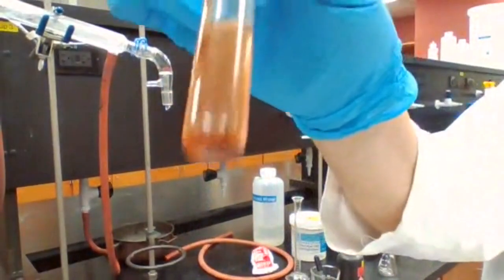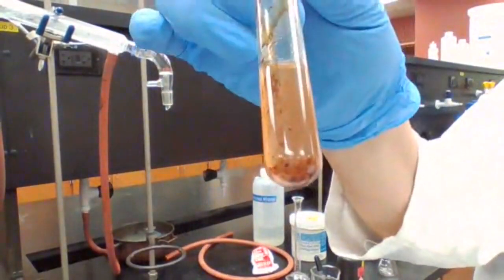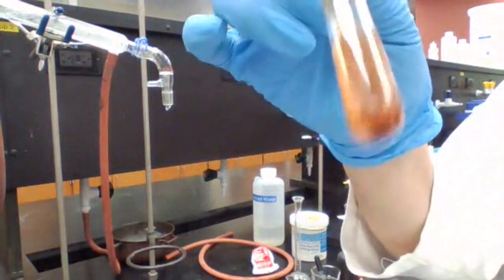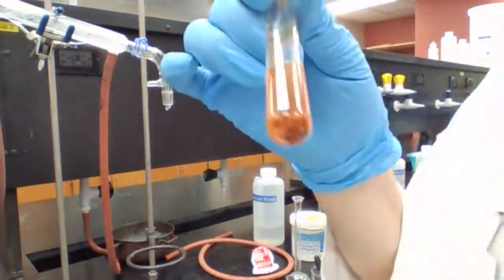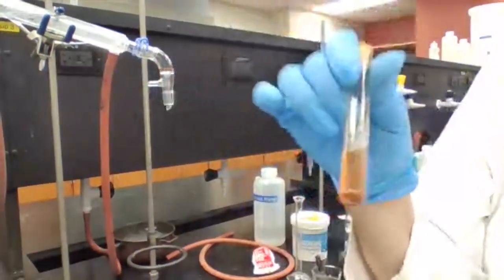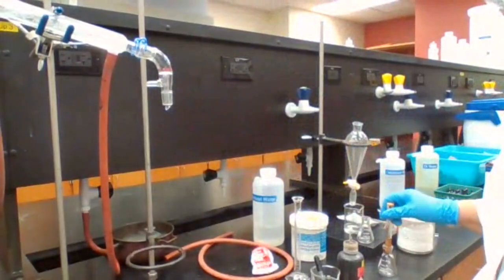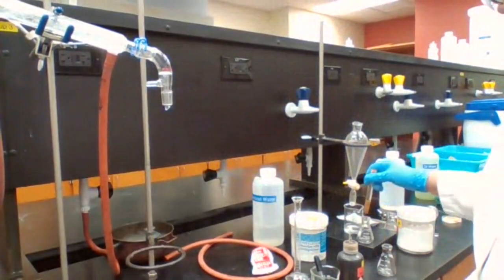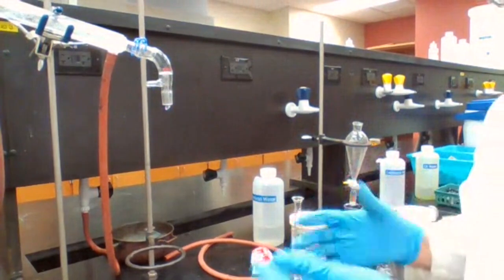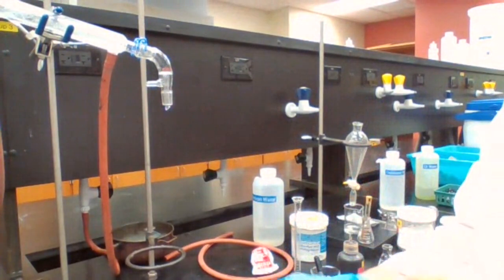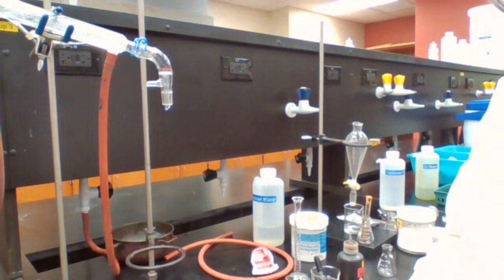So it's the disappearance of the purple color or appearance of the brown color, and the mass, which is the mass percent yield, but we do not have the percent composition. Mass and percent yield.